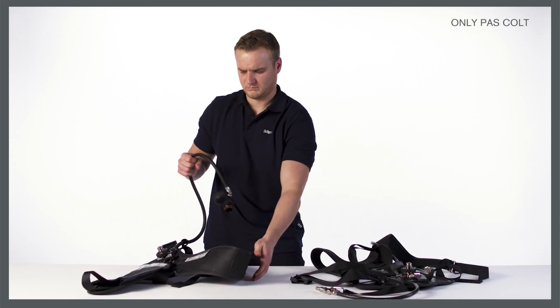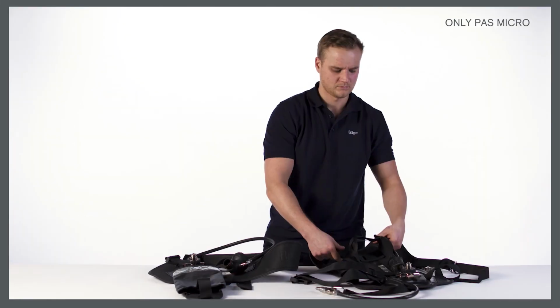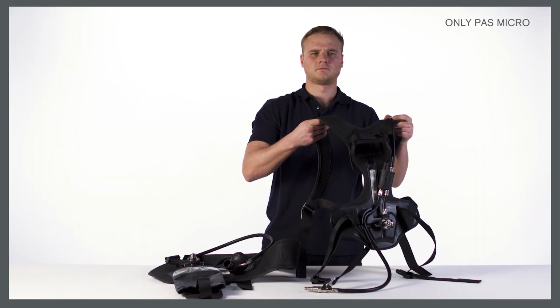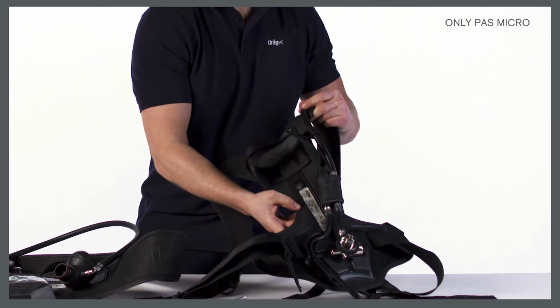Only PAS Colt has a bandolier shoulder harness and waist belt with a hip-mounted cylinder holster. Only PAS Micro has a backplate harness and waist belt with a back-mounted cylinder holster.